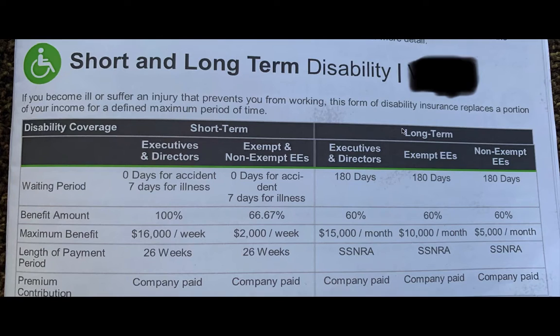For the long term, let's see this long term. Long term means, let's say you are a director, and you are disabled, whether you get sick or you get in an accident, you cannot work. So your waiting period is 180 days. Basically, if you are disabled, you have to wait 180 days in order for your benefit to start.